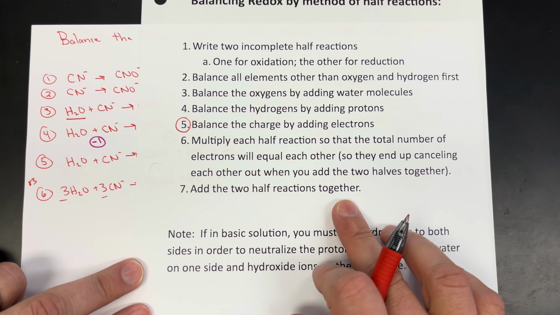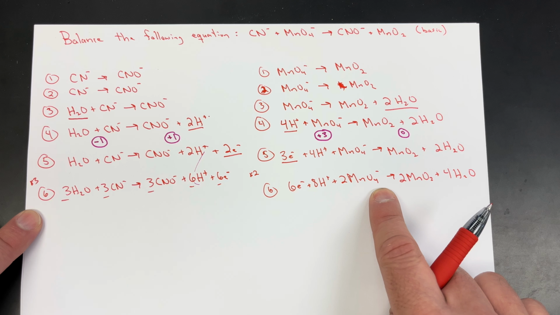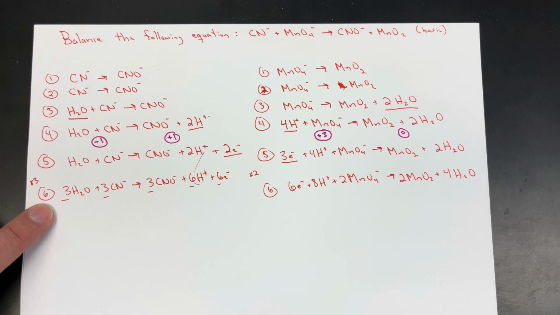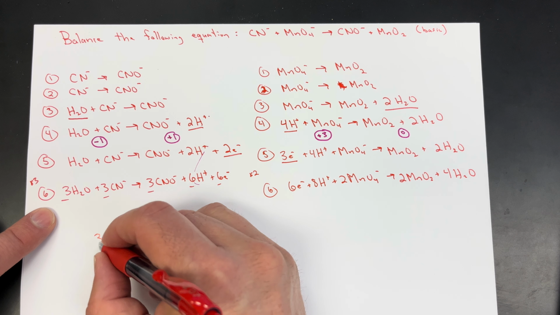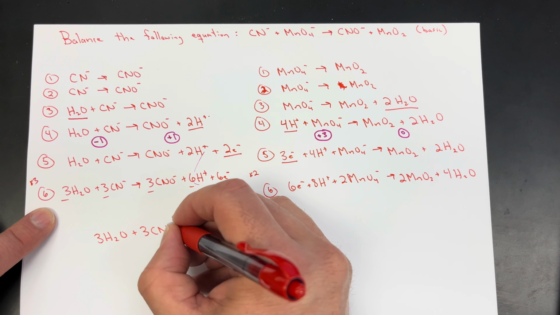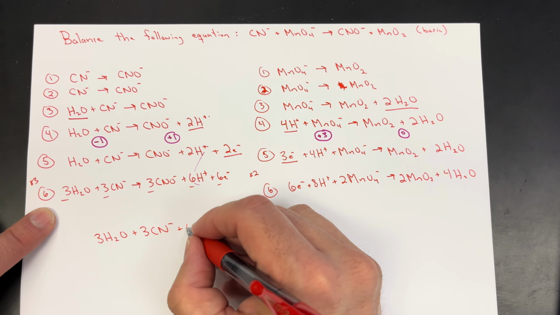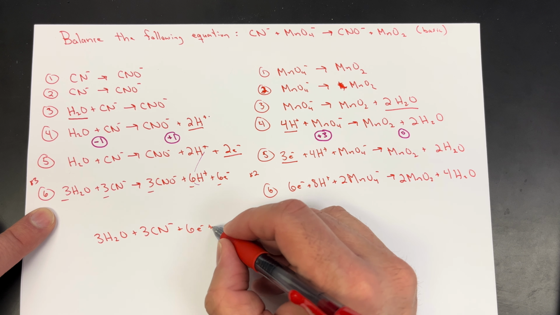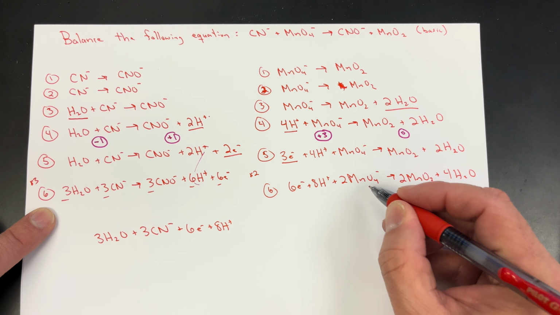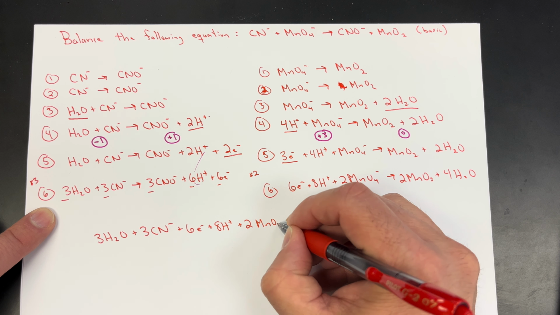Step 7 is add the reactions together. So I'm putting all the reactants together on one side, and that's going to end up being equal to 3H2O, 3CN-, 6 electrons, 8 protons, and the 2 MnO4-.